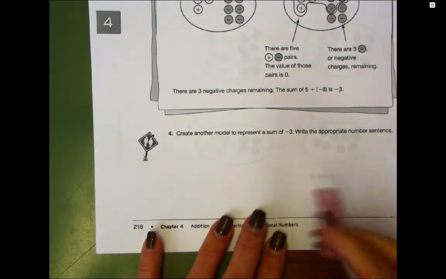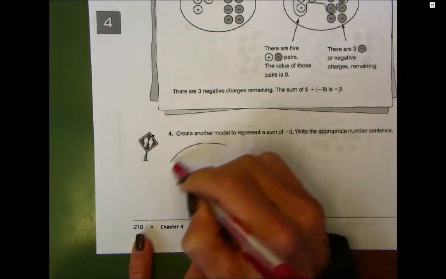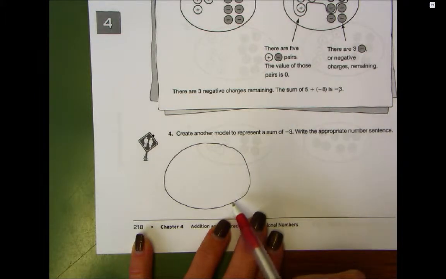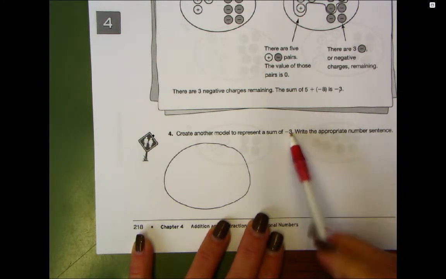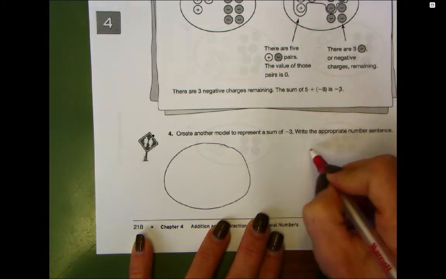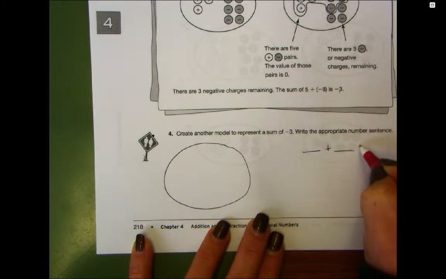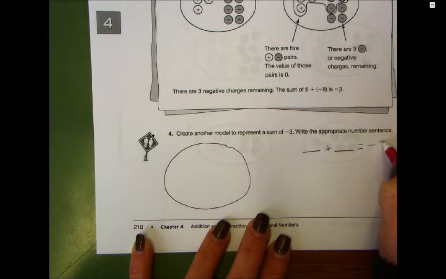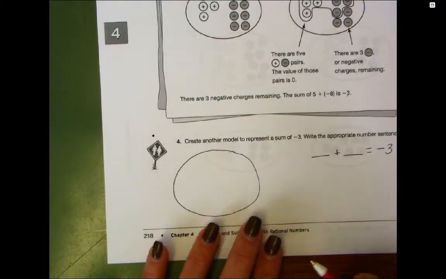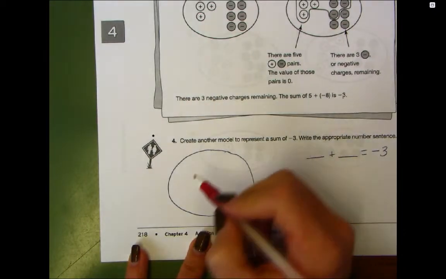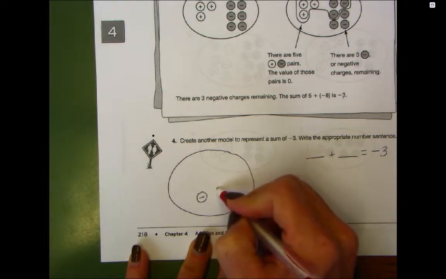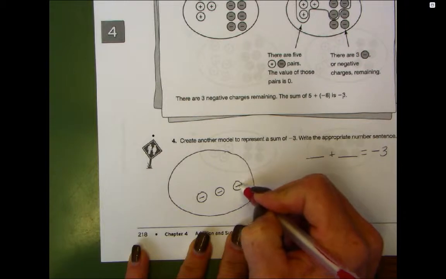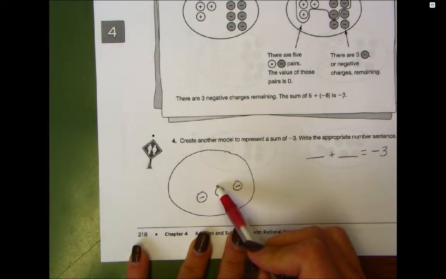So here they would like us to create another model. So I oftentimes will call this my placemat, and I want to represent a sum of negative 3. That means something plus something else is going to give me negative 3 for an answer. So I'm going to see what I can come up with. So that means in the end, once I make my 0 pairs, I need 3 negatives to be left on my plate.